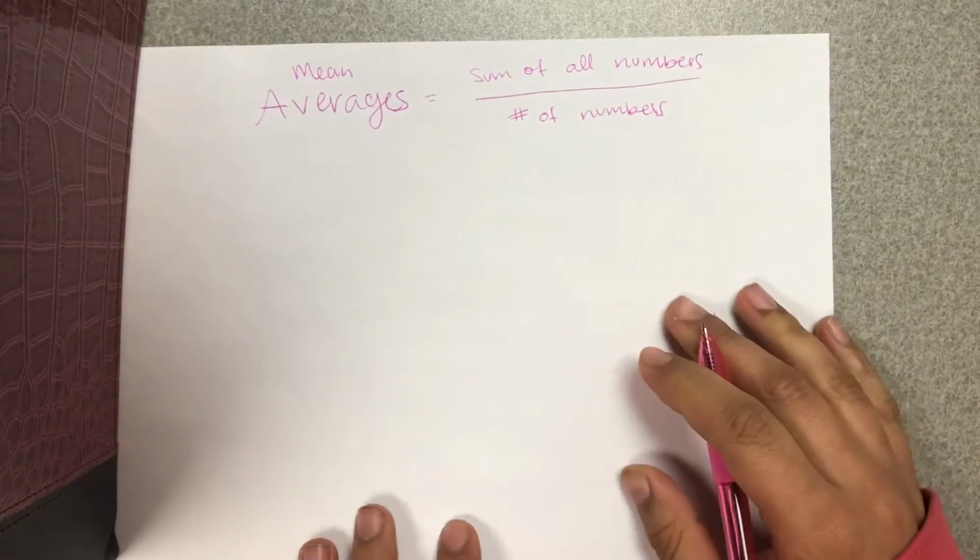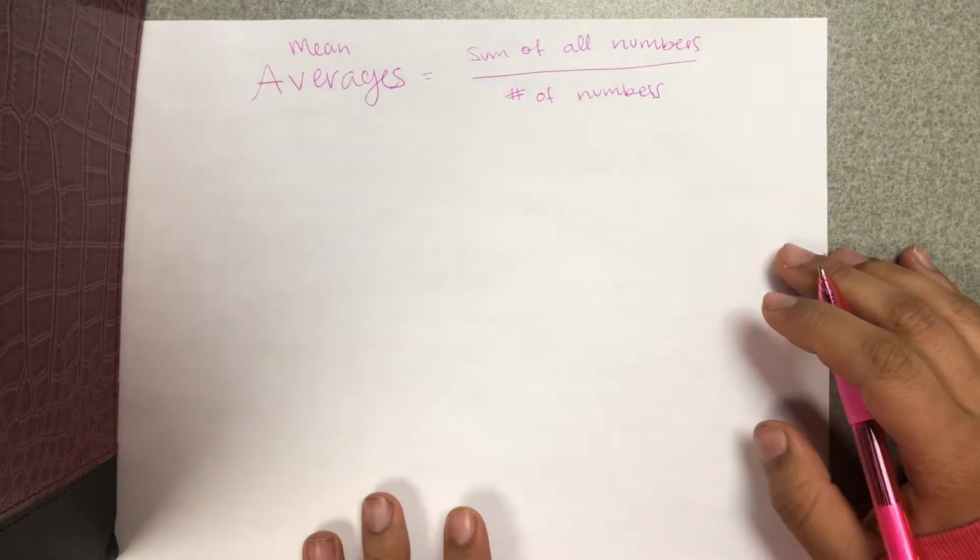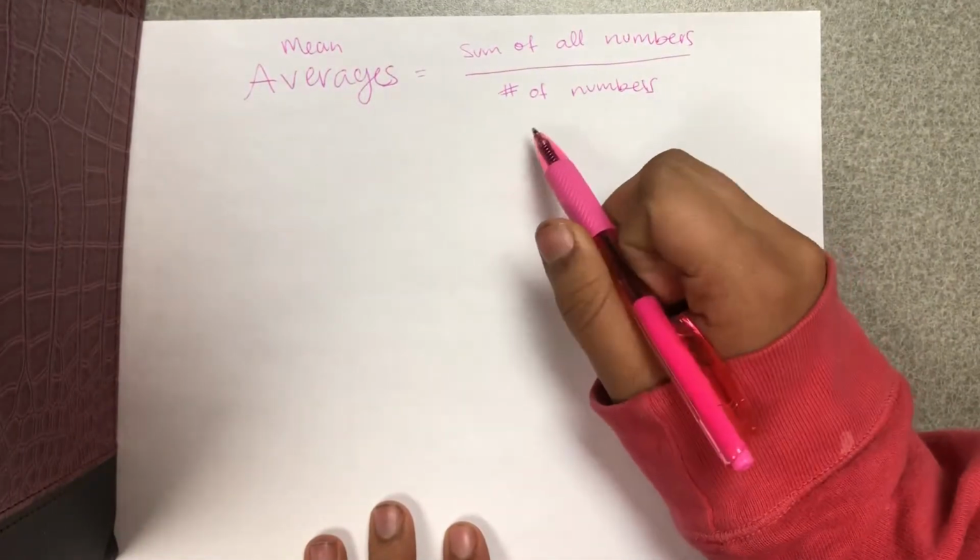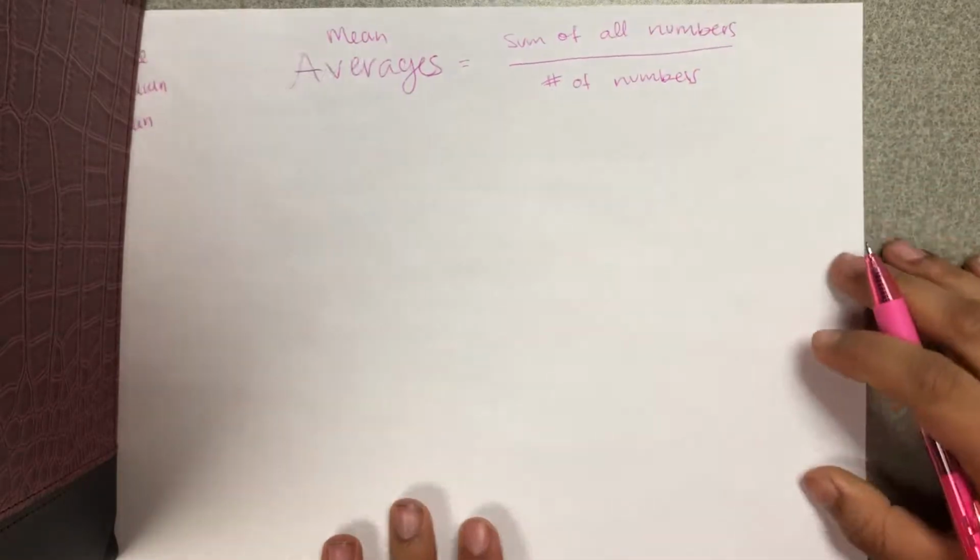So the mean average, like in the definition, is the sum of all numbers divided by the amount of numbers in the data set.